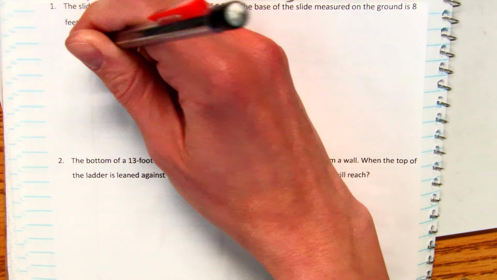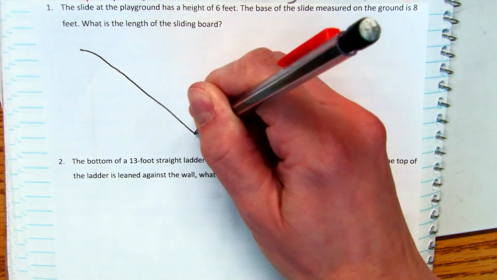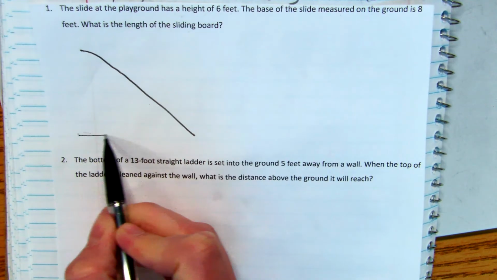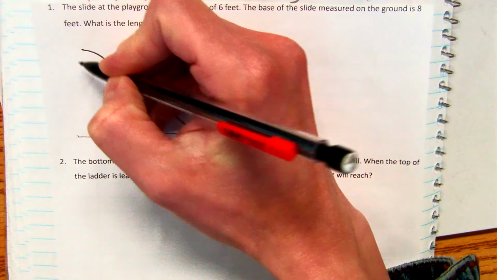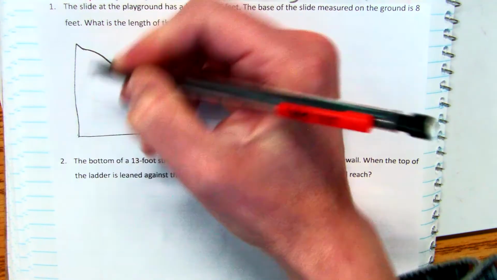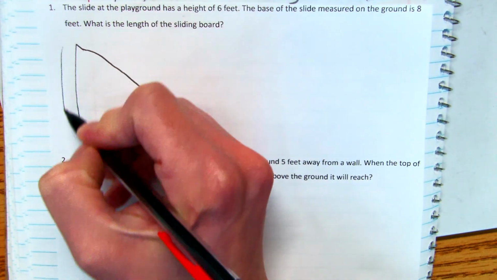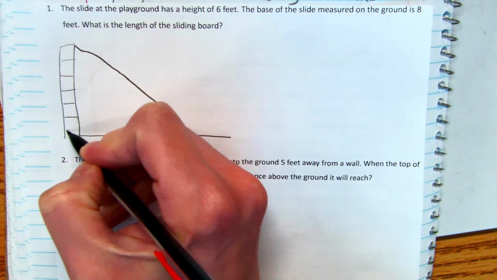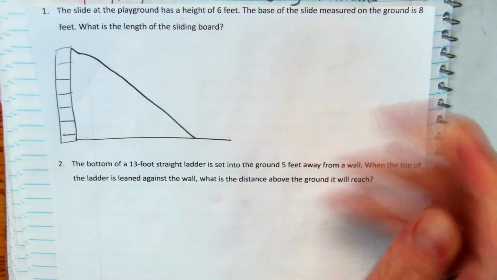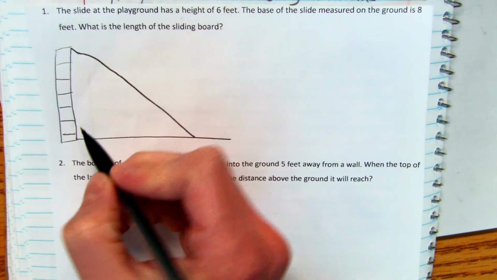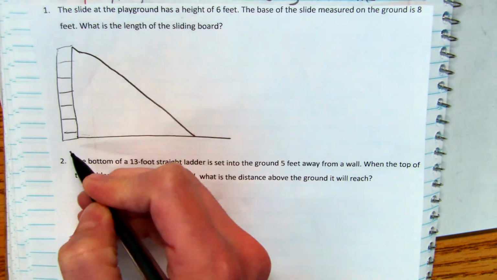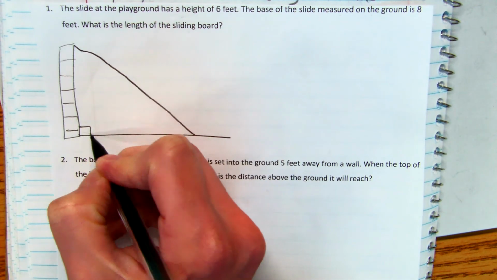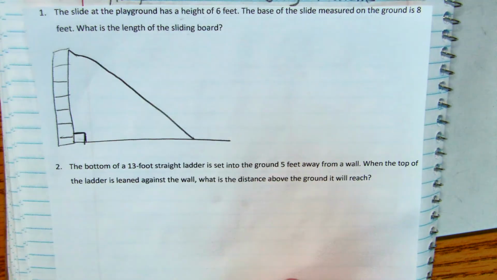So let's draw the slide. And we've got to have the ground. And then up this side we can imagine is the ladder. If you want to actually make it look like a ladder, if that helps you, you can do that. Okay, so we drew the slide and we're hoping that this ladder makes a right angle with the ground. So this is where our right angle should be.